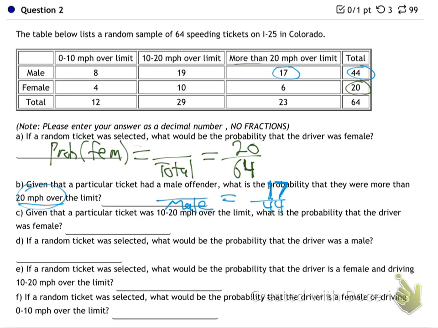So that's our denominator, isn't it? 10 to 20 over. So how many is that? 29. That's the total tickets that were 10 to 20 over. 29 is that denominator. Is that good? And what's the numerator?